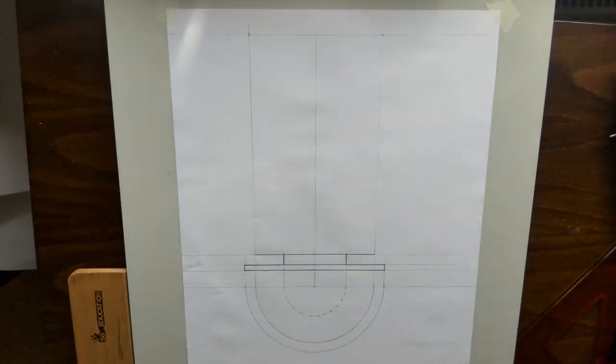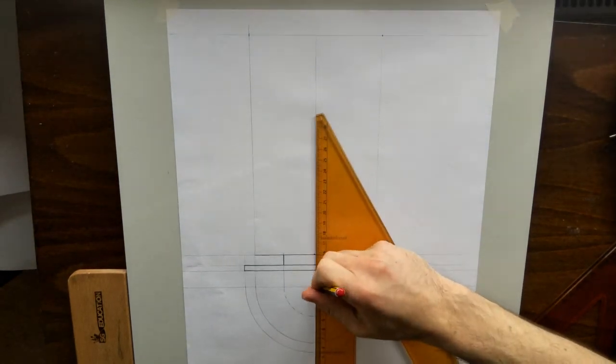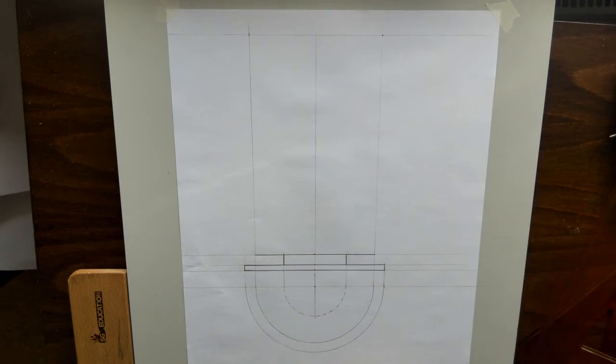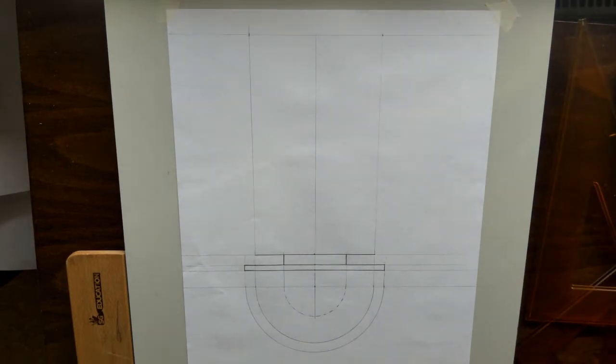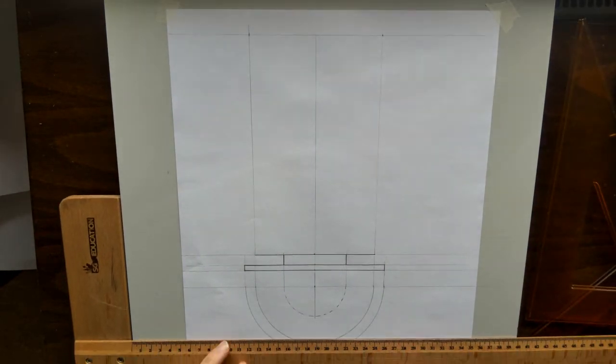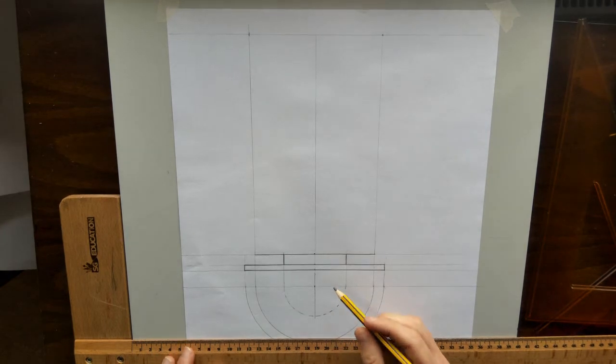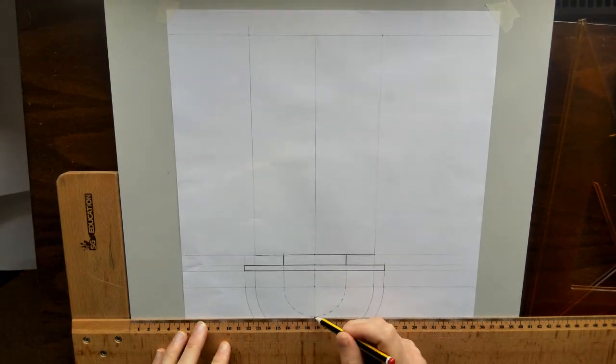Now, to actually draw the curve, the first thing we need to do is draw our asymptote. So we always know our asymptote appears as a tangent, or we get the true length of our asymptote appears as a tangent to the throat circle.